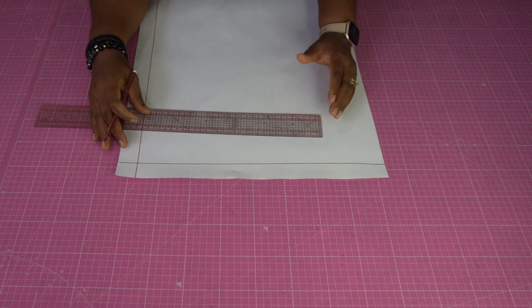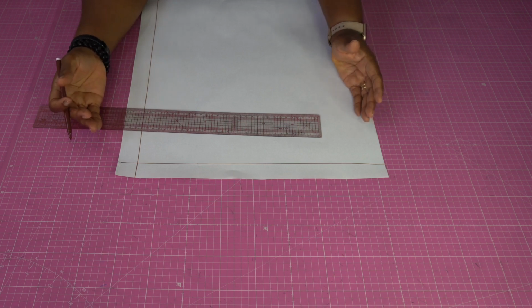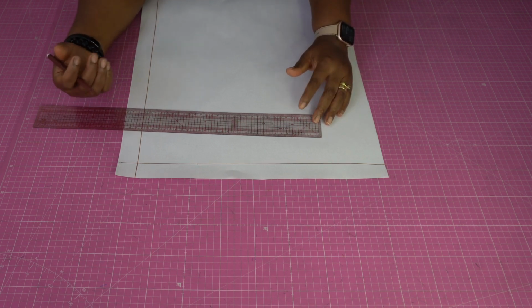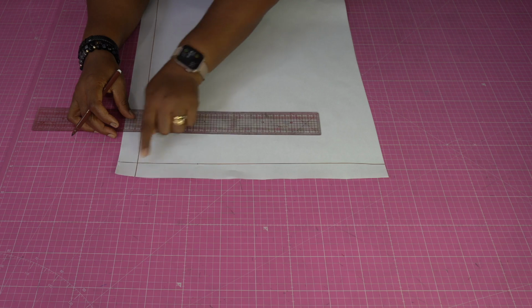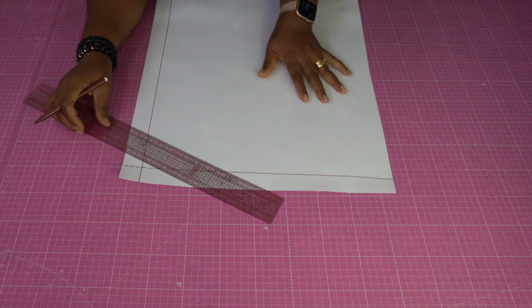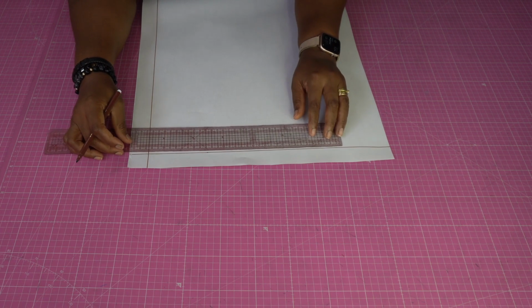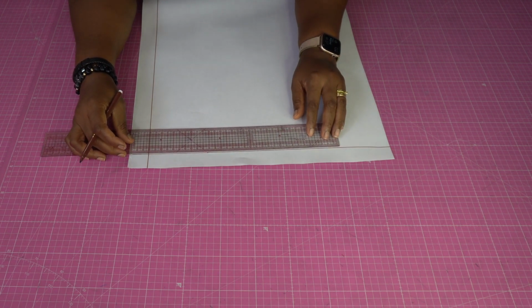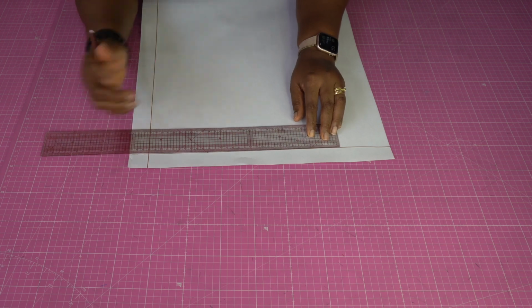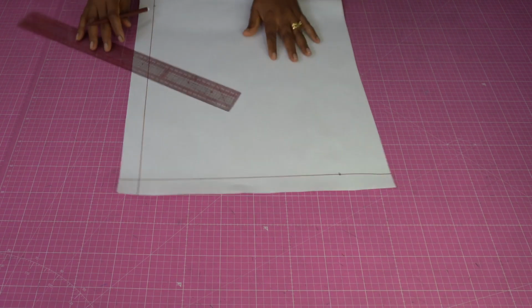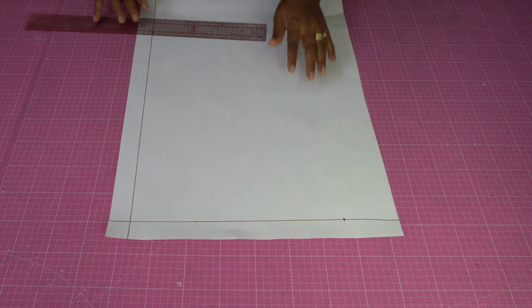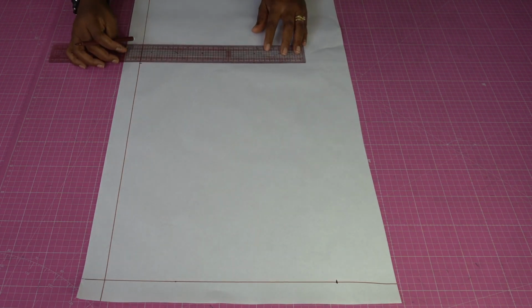Okay, now the next thing you're going to measure is your bust circumference. Remember we divided it by 4. So whatever value you now have, you're going to measure from here all the way down to this part. For me, after I divided my bust by 4, I have about 32 cm. So I'm just going to mark here. Whatever value you put from here to here is what you're also going to put on your waistline. Just let your lines be straight.